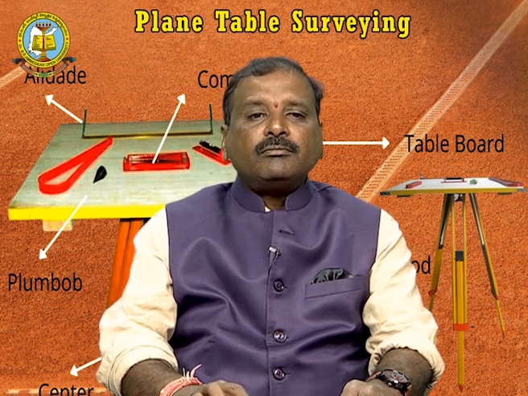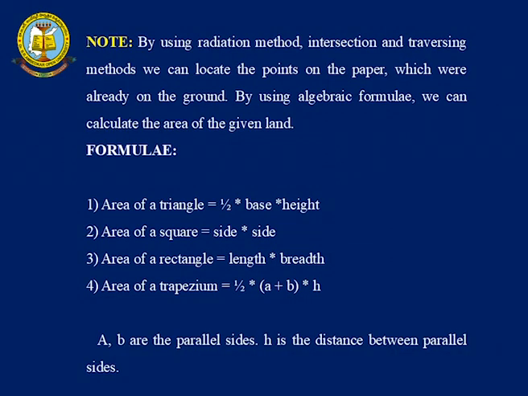Now, by using the radiation method, intersection or traversing method, we can locate on paper the points that were on the ground, and by using algebraic formulas we can calculate the area of the given land.